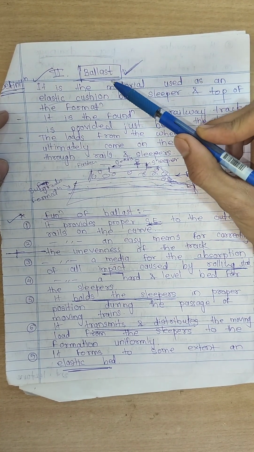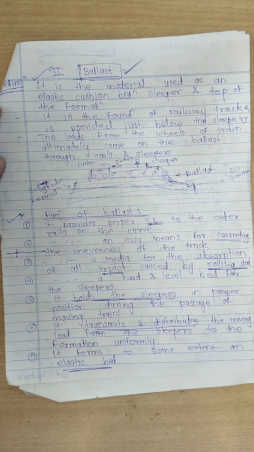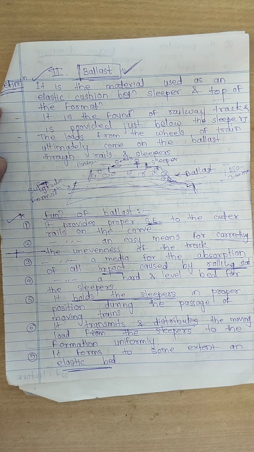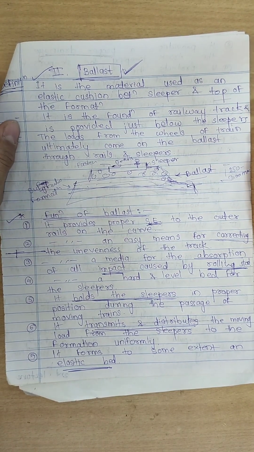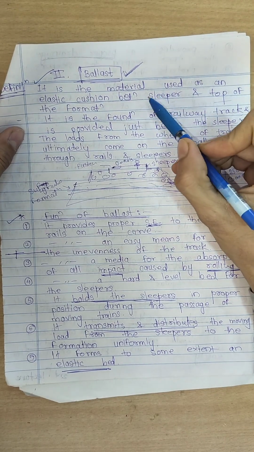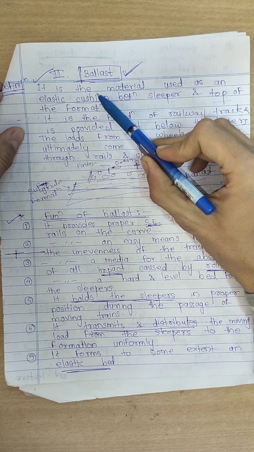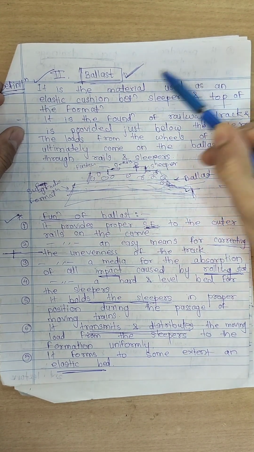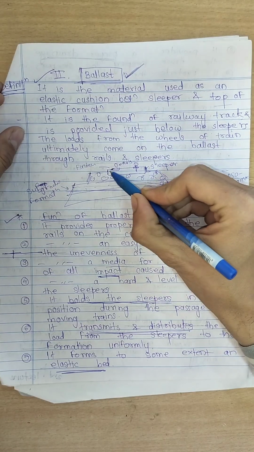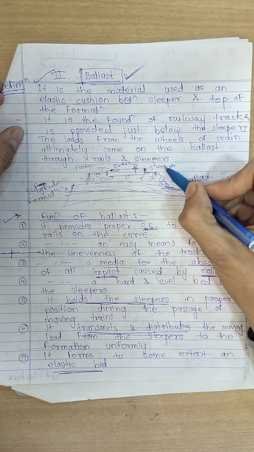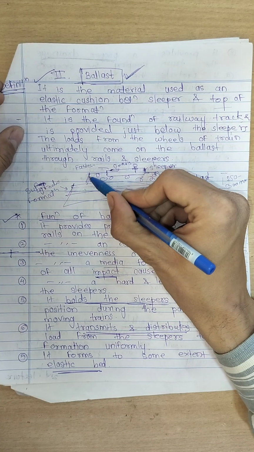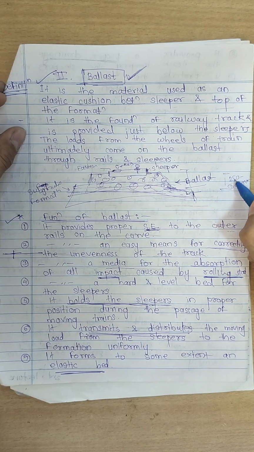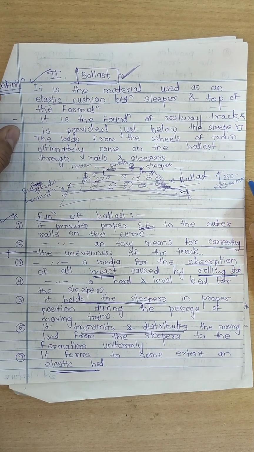As you all know, whenever you travel by train, you will see broken stones here and there by the track. It is called ballast. Technically, we can define it as a material used as an elastic cushion between the sleeper and the top of the formation. These are your sleepers and this is the top of the formation. In between, we have provided this cushion-like structure. It is called ballast. It is 250 to 300 mm thick.